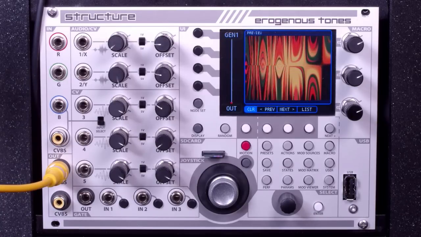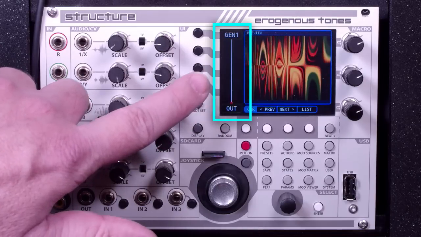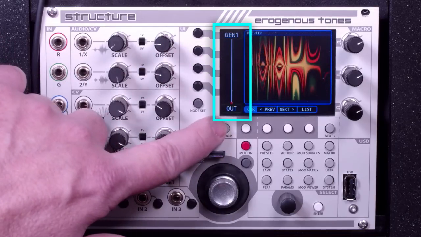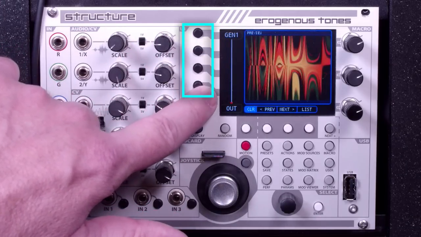Structure is a node-based visual generator system. On the left side of the display screen, we can have up to 4 nodes, which comprise the video signal path, and then an output node. We have 4 soft keys, which are associated with the various nodes in a node set.